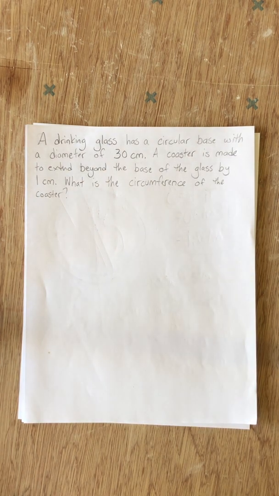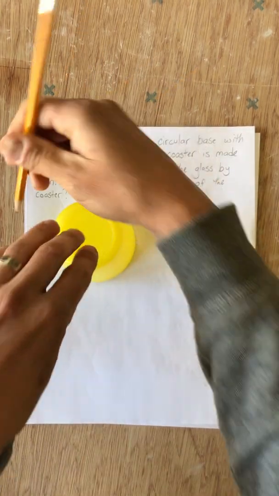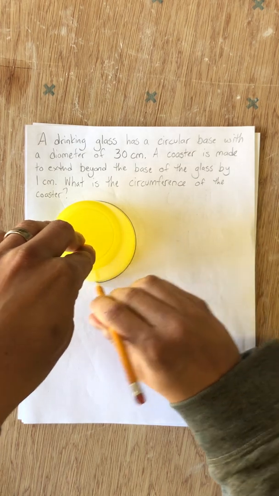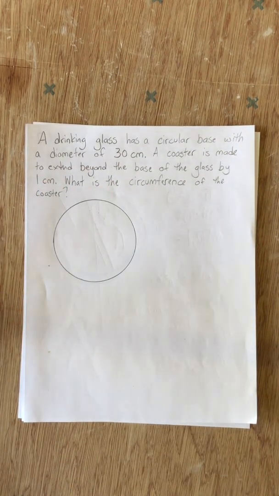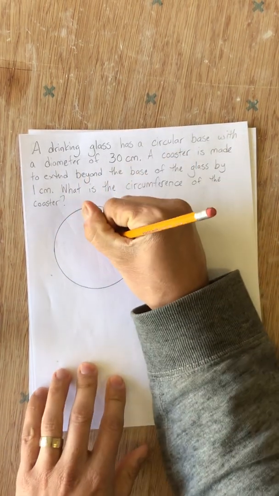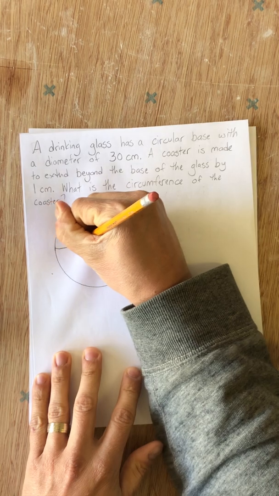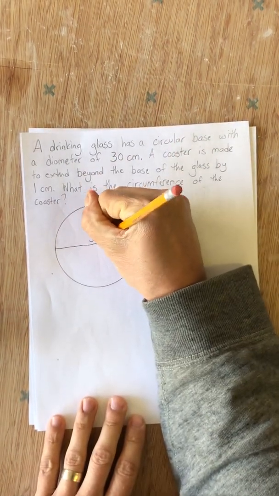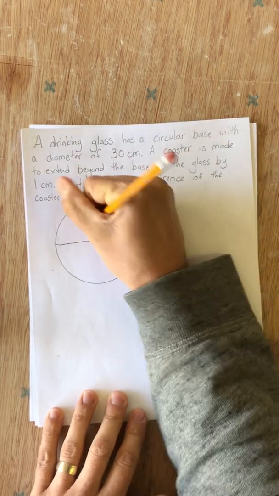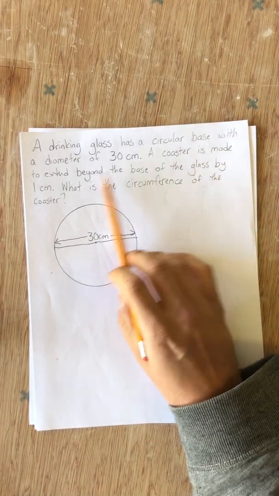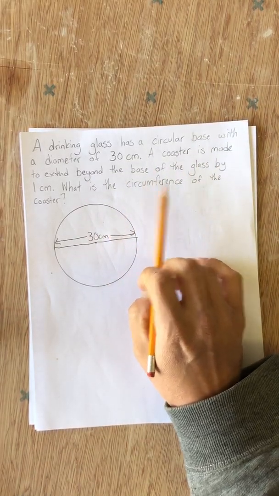All right, so for this one, I'm not finding the circumference of the glass. I'm trying to find the circumference of the coaster that's underneath the glass. So for this one, we're told the drinking glass has a circular base with a diameter of 30 centimeters. All right, so the diameter of this one is 30 centimeters across. 30 centimeters. Okay, and a coaster is made to extend beyond the base of the glass by 1 centimeter.